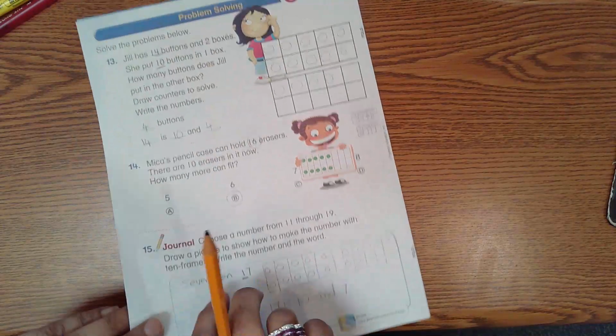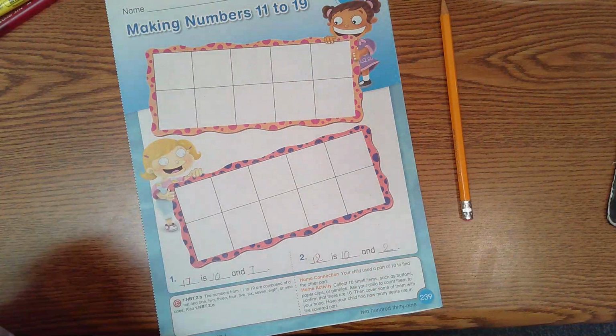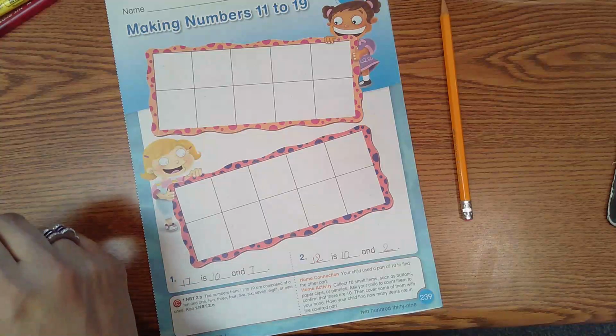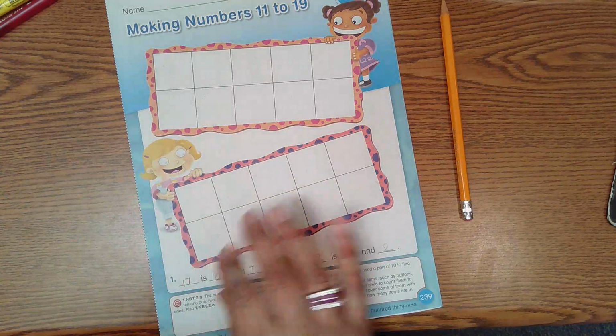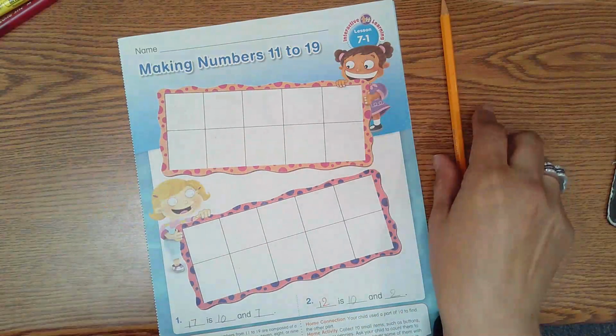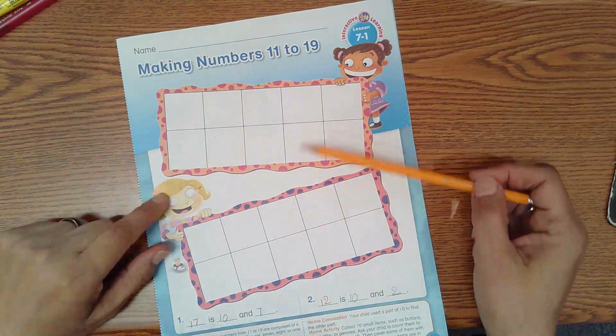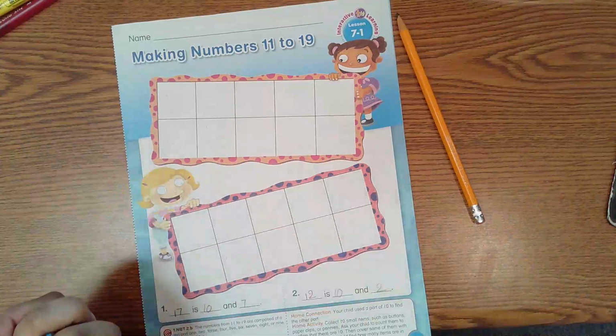All right, that's it for today, first graders. So we learned something new. This lesson is counting and skip counting patterns till 120. This is unit 7, the new unit. And the first lesson was making numbers 11 to 19 using 10 frames.